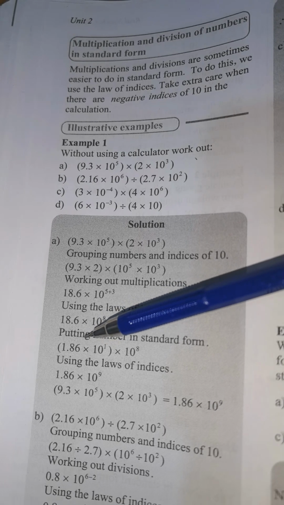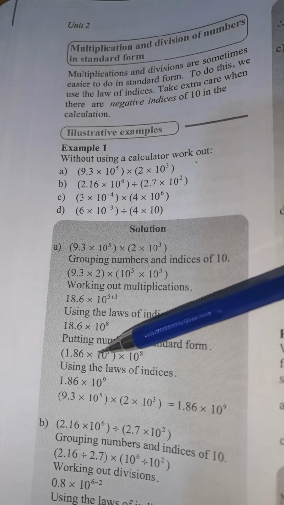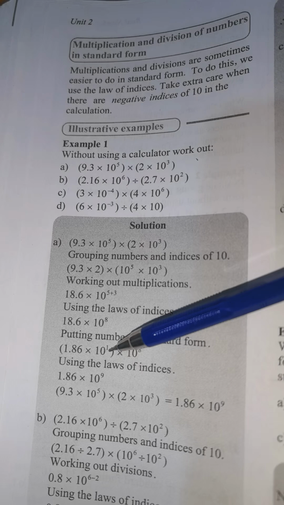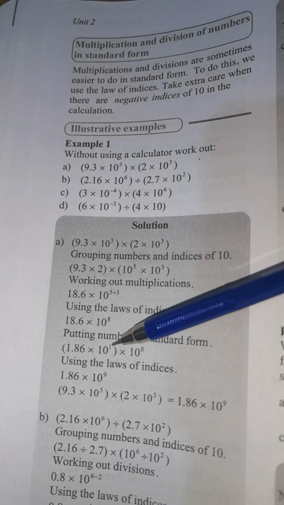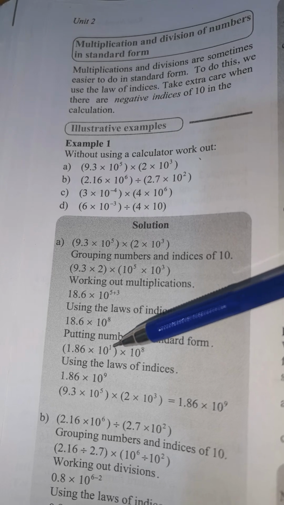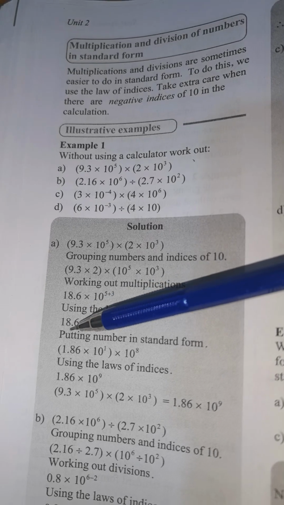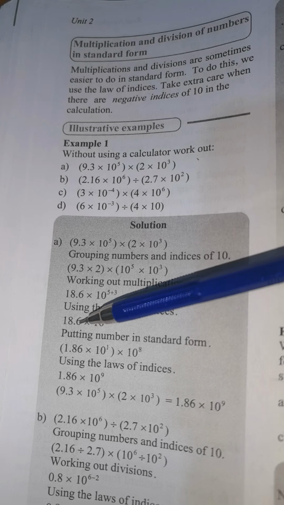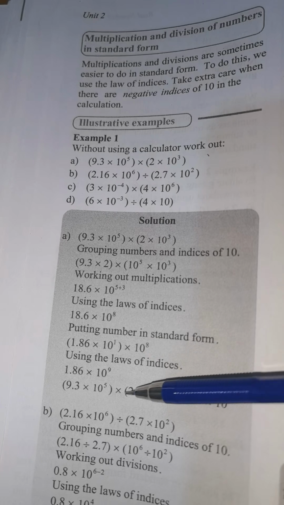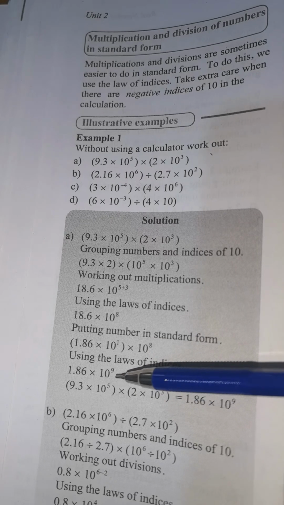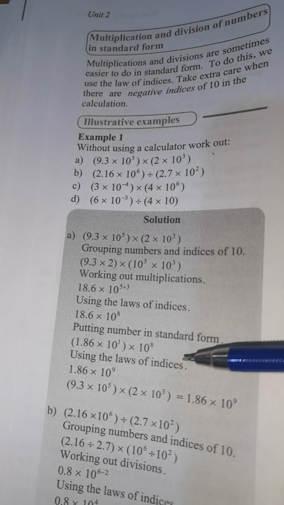So hence we have 1.86 times this, right? This is expressed again. You understand why it is. I'm not going to worry myself explaining every step because I know you know. So now this is what we have. It's 10 to the power 1, because from here we move to here. It's one step and we move in the right direction. That is why it's 1. It's as simple as that. So now we have 1.86 times 10 raised to the power 9, because we added this and this. It's as simple as that.